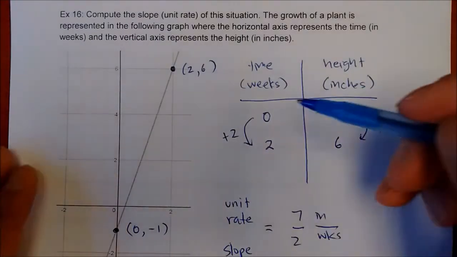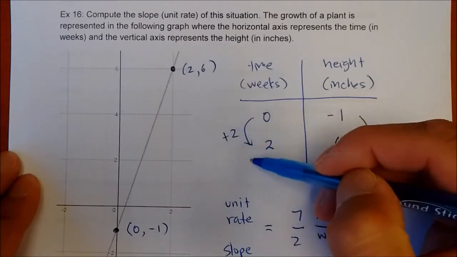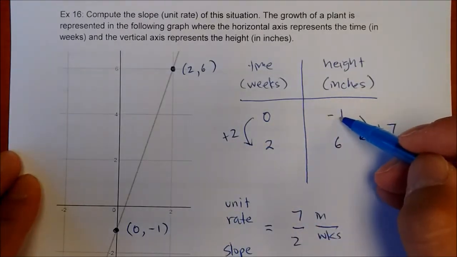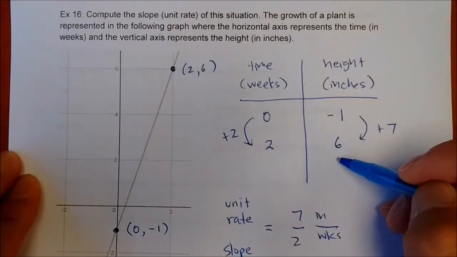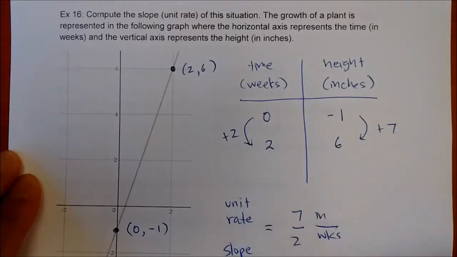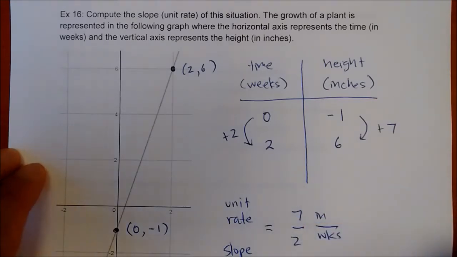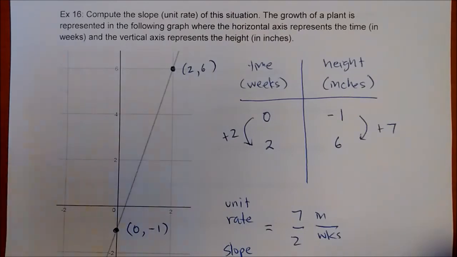So how did you do? I saw here that from 0 weeks to 2 weeks, that's an increase of 2 weeks. From -1 inches to +6 inches was an increase of 7. So the unit rate or slope for this situation was 7 inches over the course of 2 weeks, or 7/2 inches per week. So I want you to pause the video and discuss with your neighbor what happened in this problem.